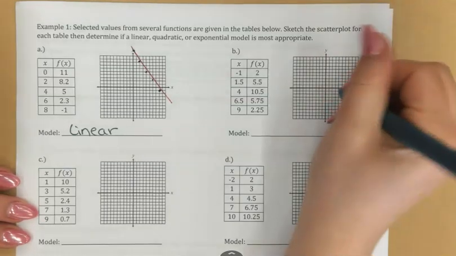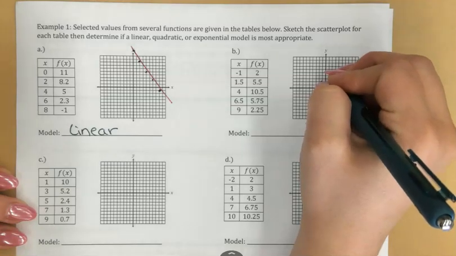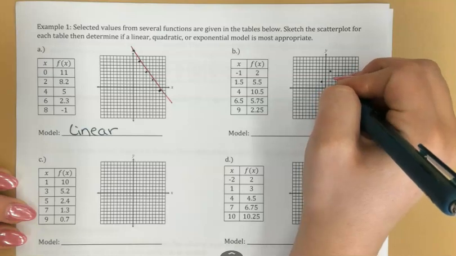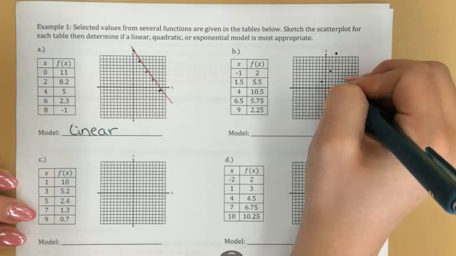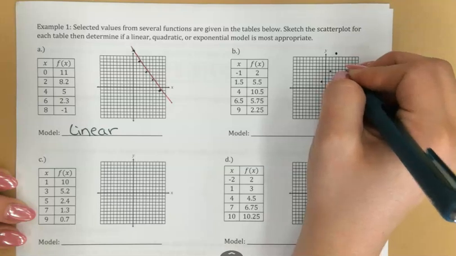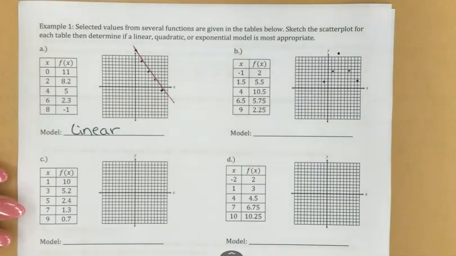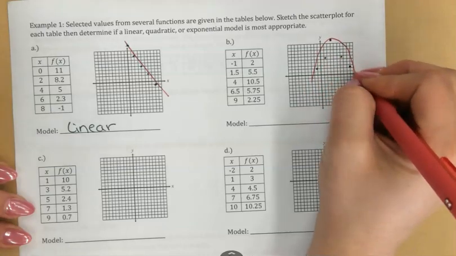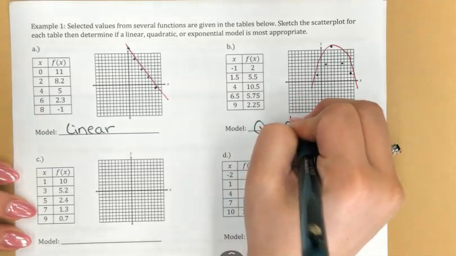On B, I'm going to do the same thing. So I clearly go from increasing to decreasing here, so my line of best fit is going to be a parabola, which makes this a quadratic model.